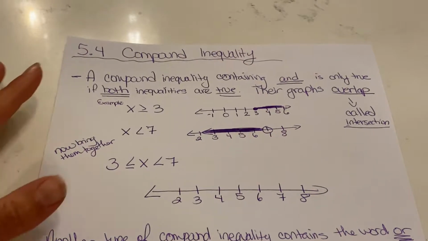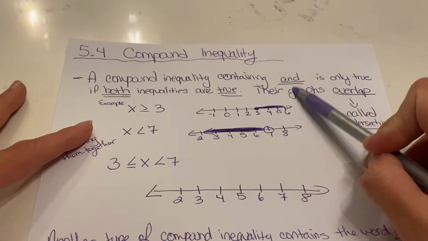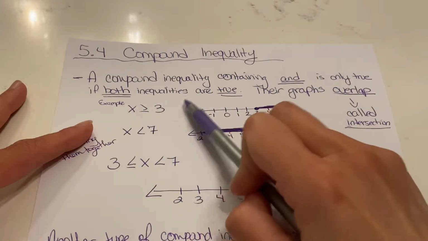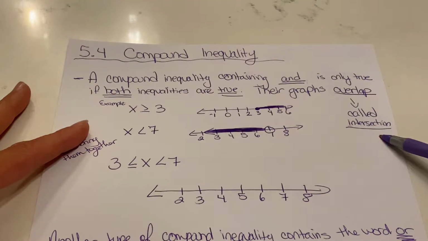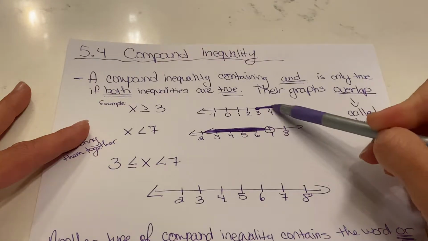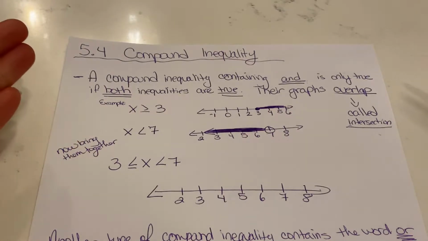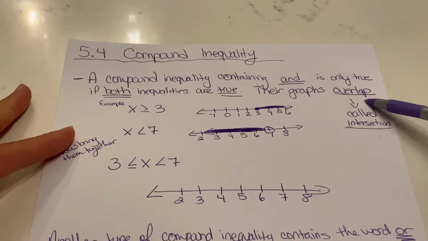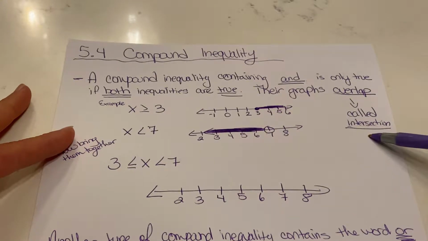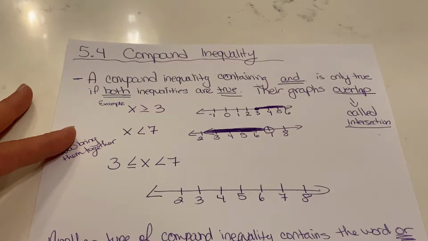The first one that we have is a compound inequality containing the word and. Okay, it is only true if both inequalities are true. So anytime you have an and, it represents an intersection. Okay, it represents that both inequalities will have to be true in order for it to represent a true statement. So their graphs will overlap, and basically it will be an intersection. So an and represents overlapping graphs, or we could say intersections, okay?